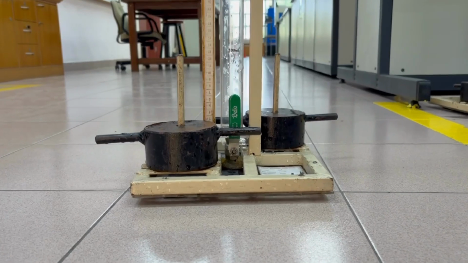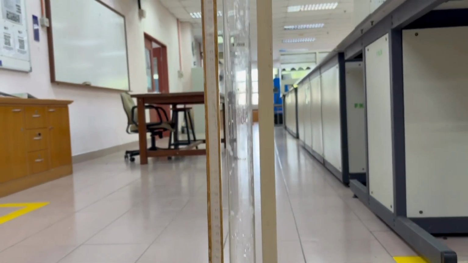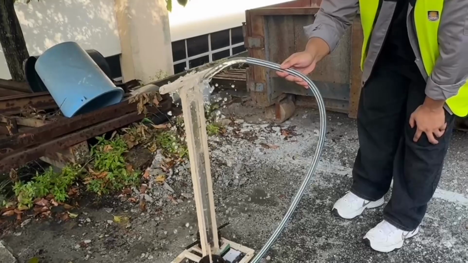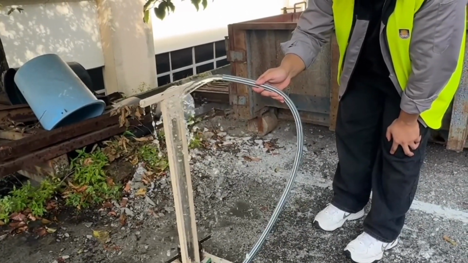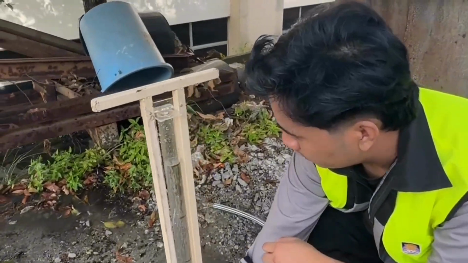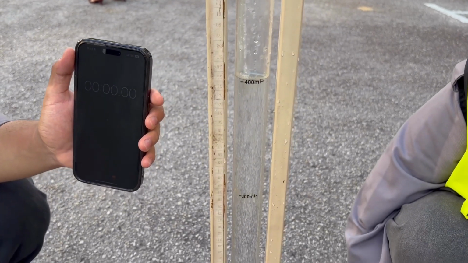Apparatus. The apparatus used for this test are the surface drainage test apparatus, a 400 ml measuring cylinder, and a stopwatch. Procedure. First, 400 ml of water is measured using the measuring cylinder. Then, the apparatus is placed at the selected test location, which is location 1.